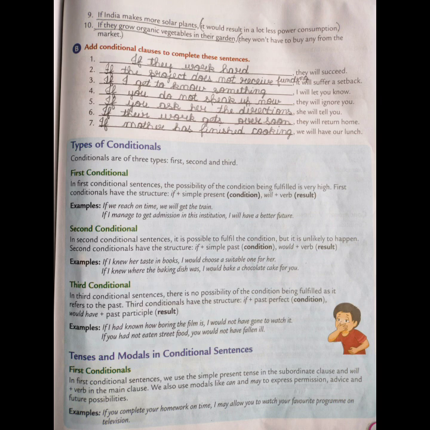Okay, then the second conditionals. Now what are the second conditionals? In second conditional sentences, it is possible to fulfill the condition but it is unlikely to happen. Means in second conditional sentences जो condition होती है वो fulfill की जा सकती है but the chances of it happening is very less. Okay, in second conditional sentences it is possible to fulfill the condition but it is very unlikely to happen. Unlikely to happen means chances are very less.